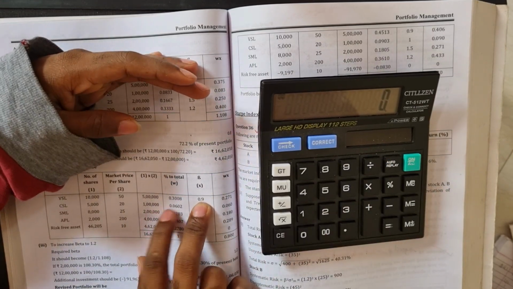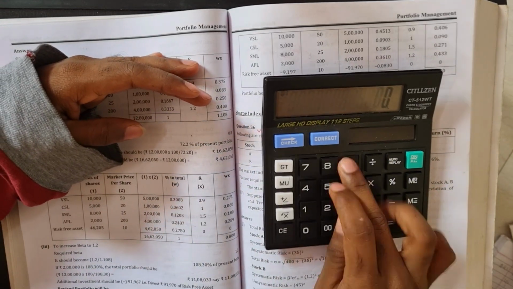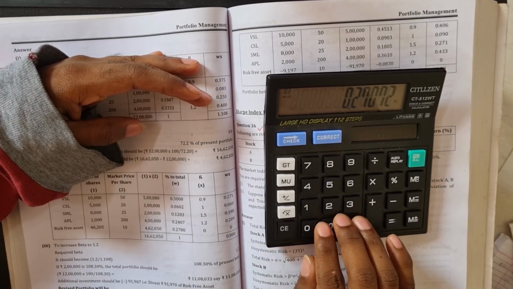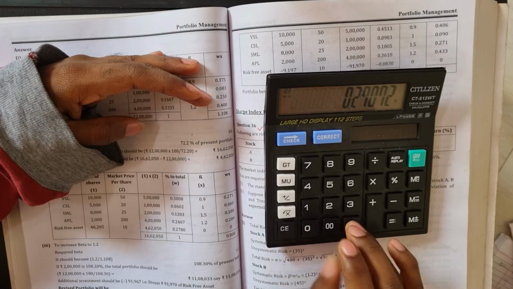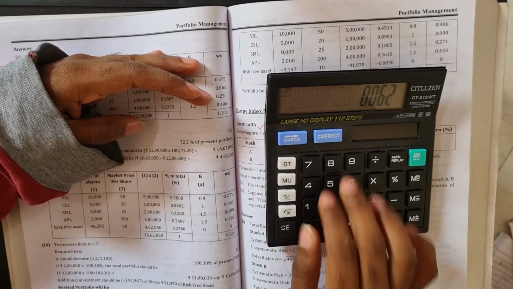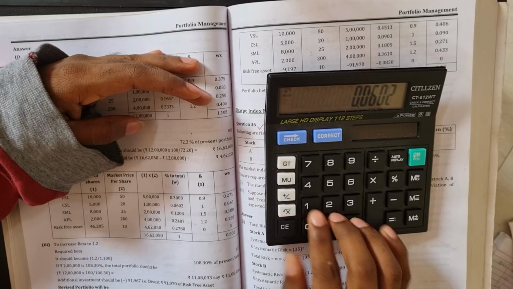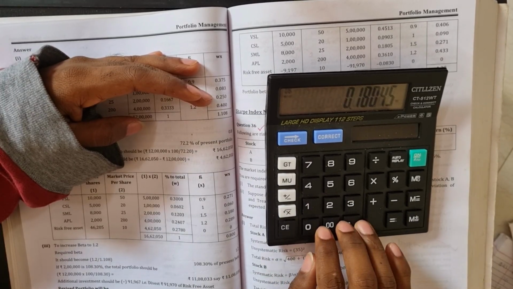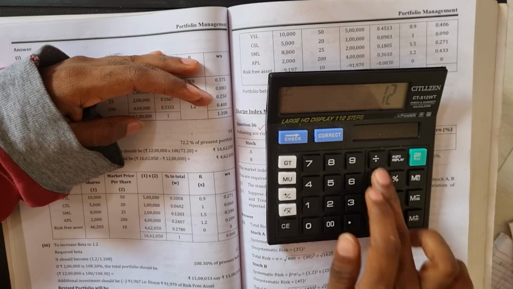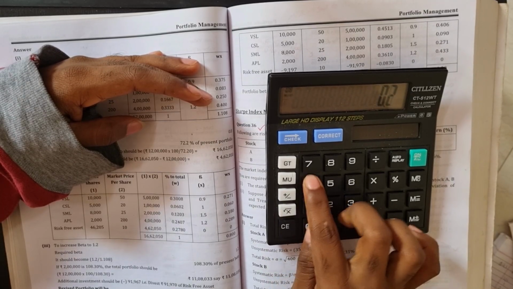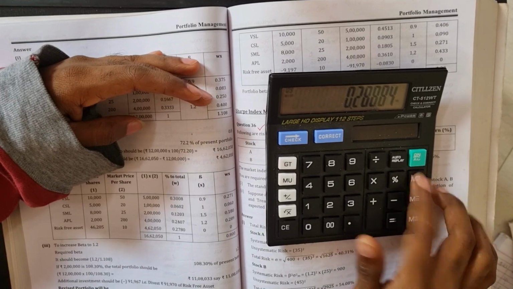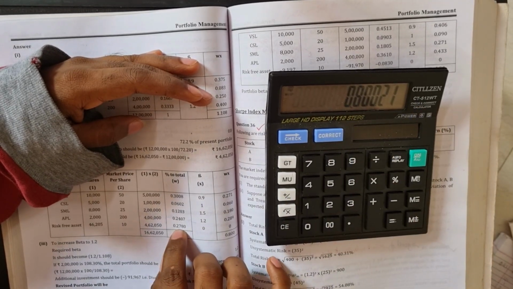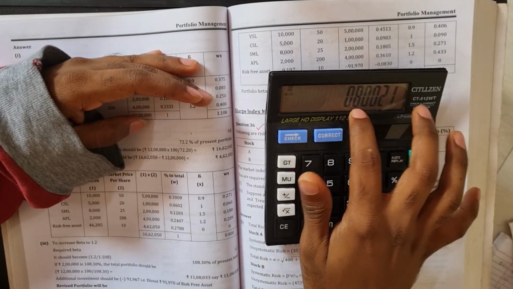So beta into weight: 0.9 into 0.3008 and plus 0.6 and so on. I'm getting 0.8. And 0 into 0.2780 is 0 only. So I'm getting the required portfolio.